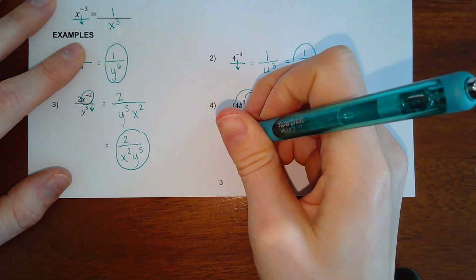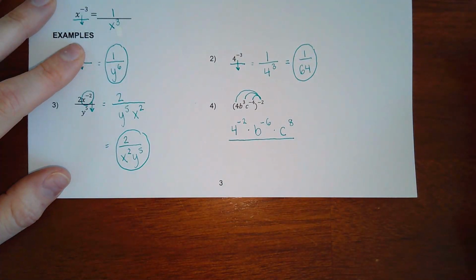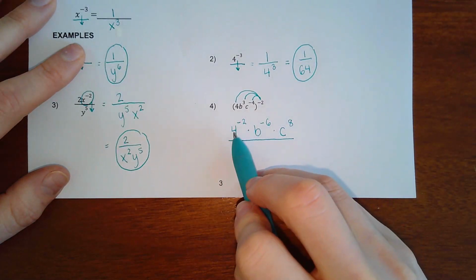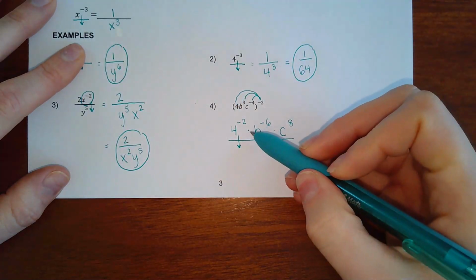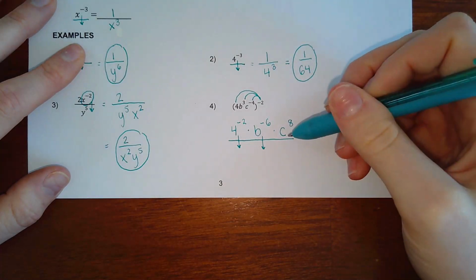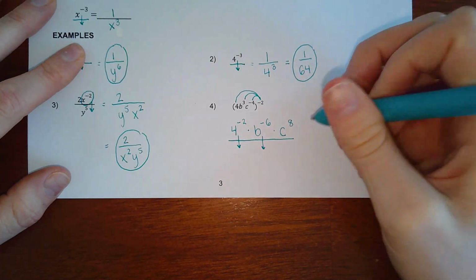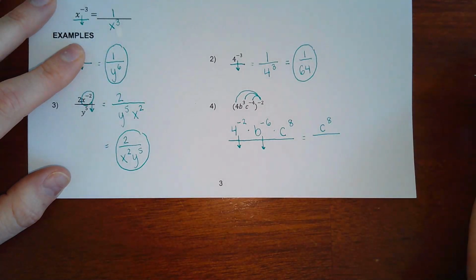To do that, we're going to create a fraction, and I'm just going to make one big fraction for all of these terms. But just like I said, we only want to move the negative bases. So 4 has a negative power, which means we're going to move that. And B has a negative power, so we're going to move that. But C does not have a negative power, so C is going to stay on top of our fraction.